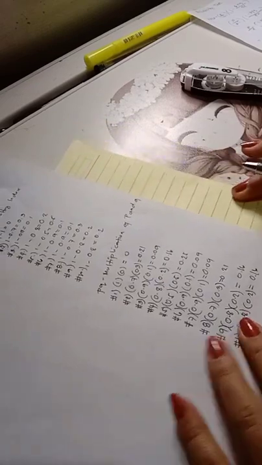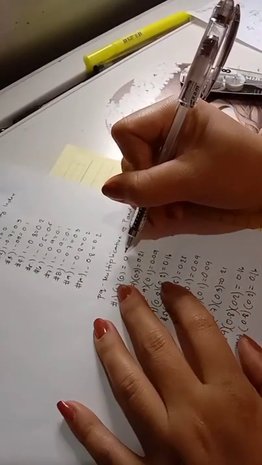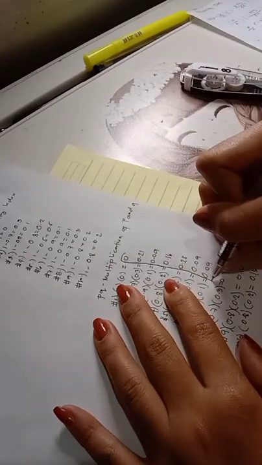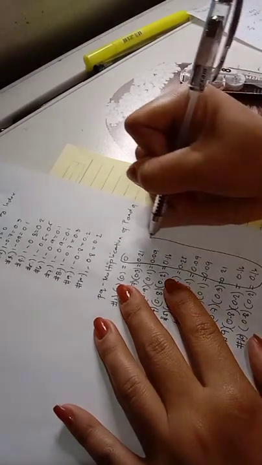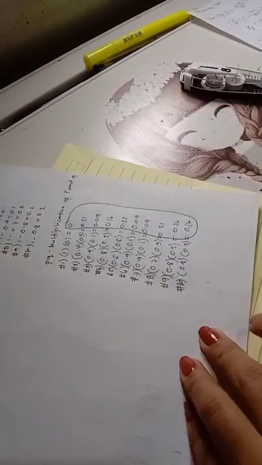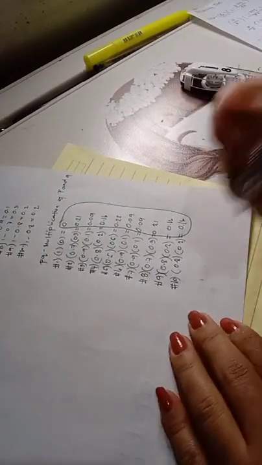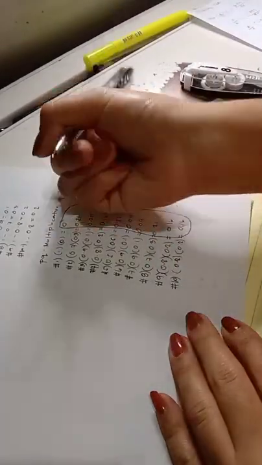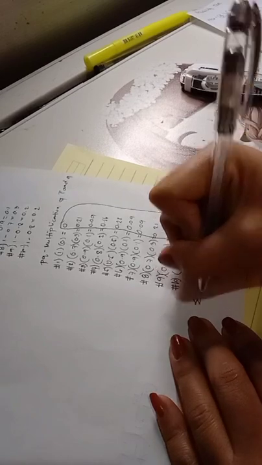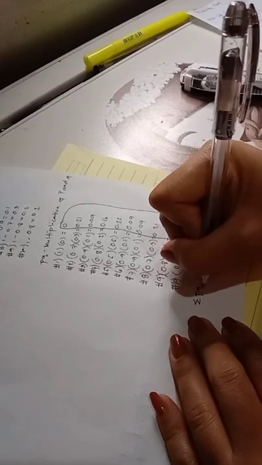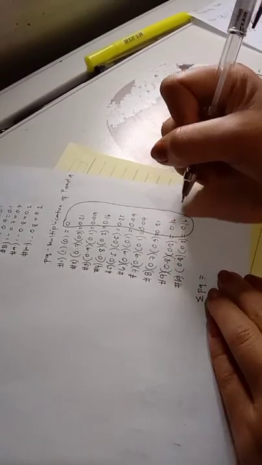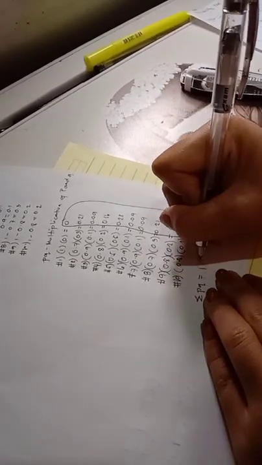In getting the sum of the P and Q, we are going to add these numbers here. We'll just add all of them. So the sum of P and Q here is 1.42.